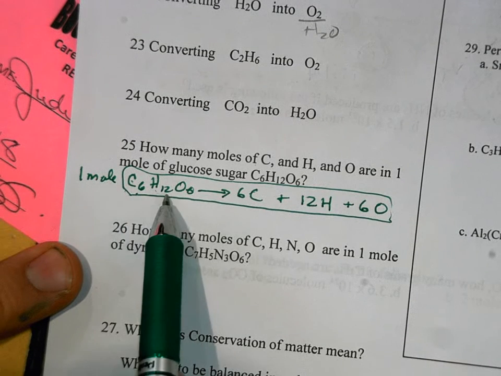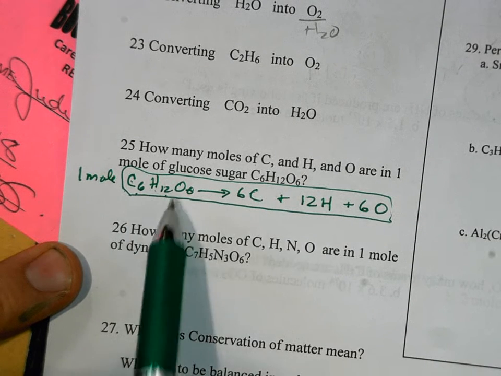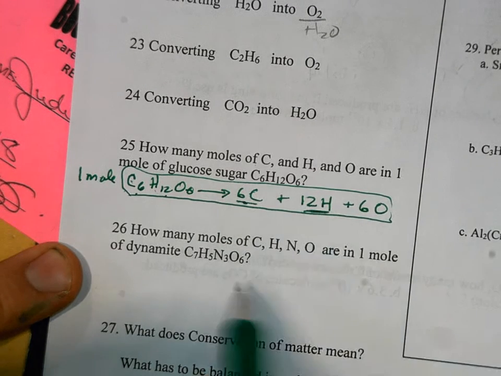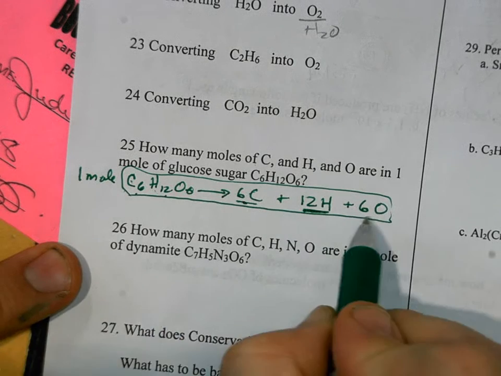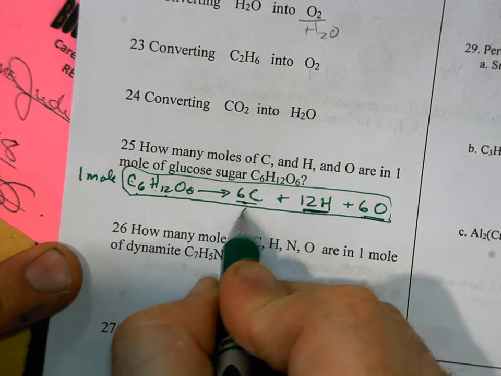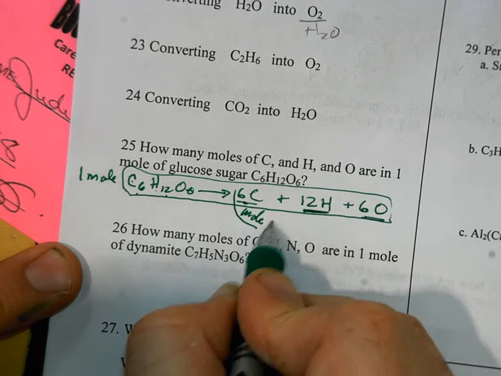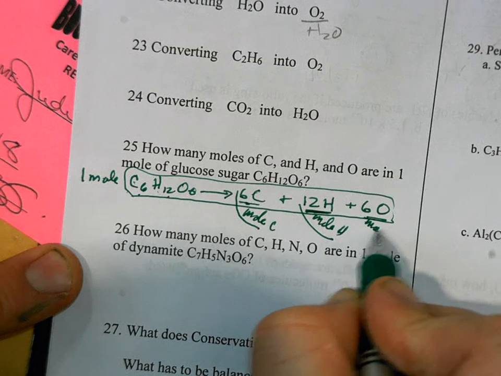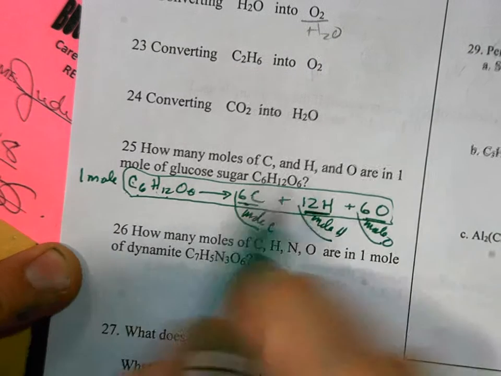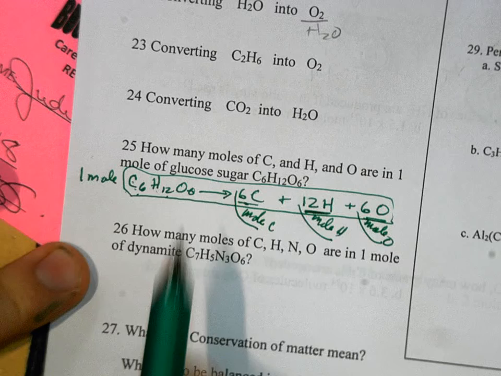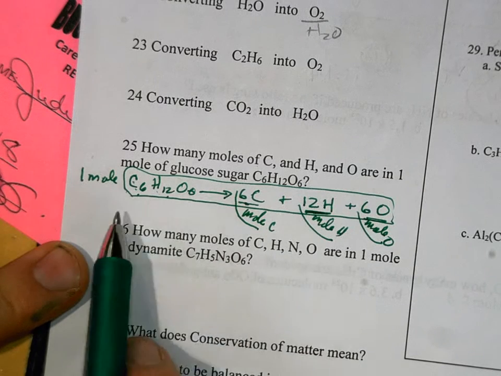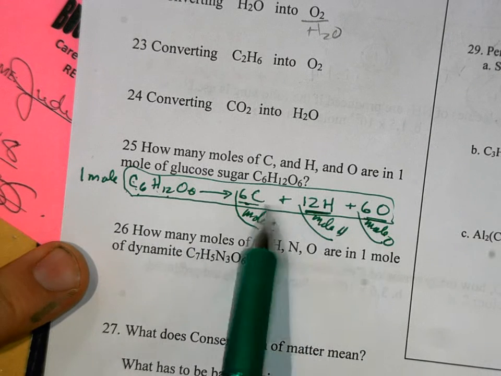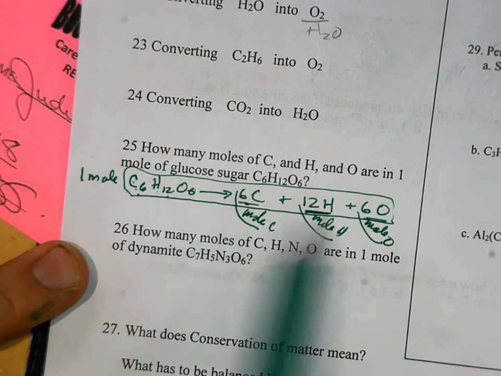1 mole of glucose sugar, if you could separate it into its parts, you'd end up with 6 moles of carbon, 12 moles of hydrogen, and 6 moles of oxygen. That's if you took 1 mole of glucose and blew it apart, because when you blow it apart, the sum of the individual pieces is more than the sum here. We get a whole bunch more different particles.